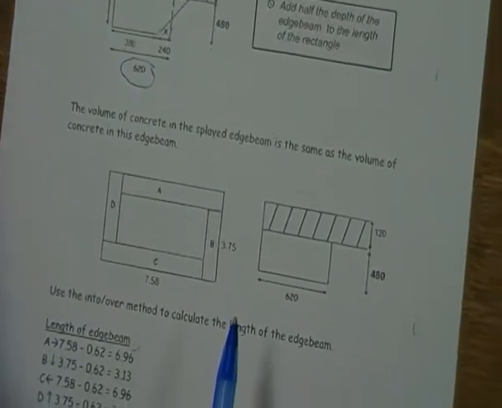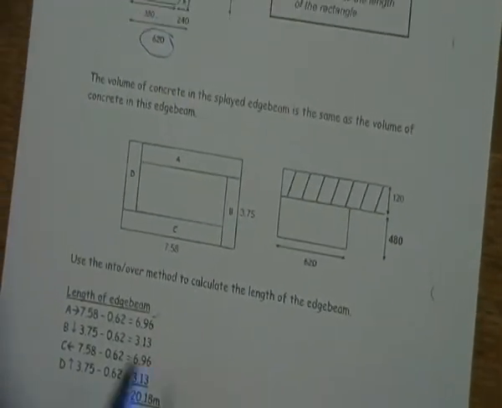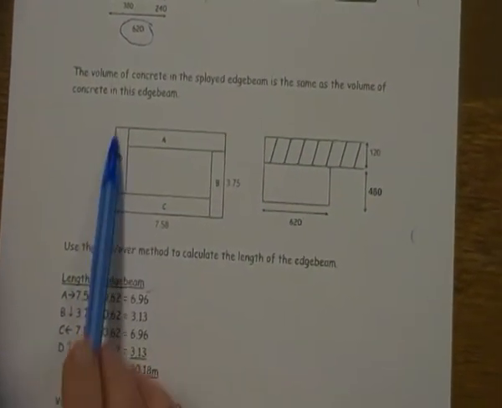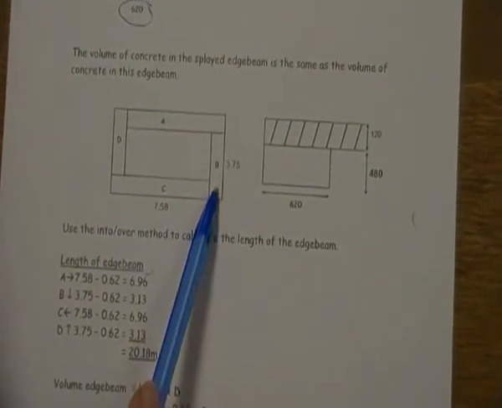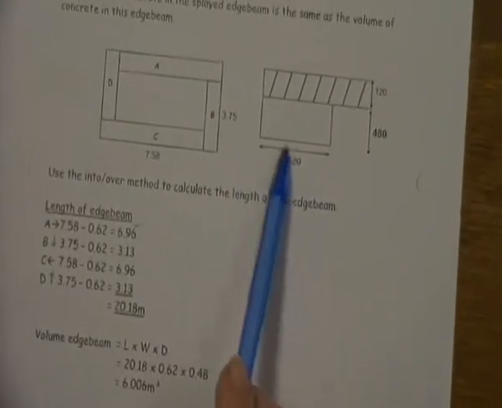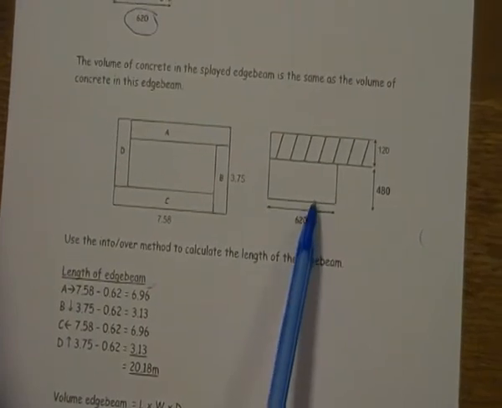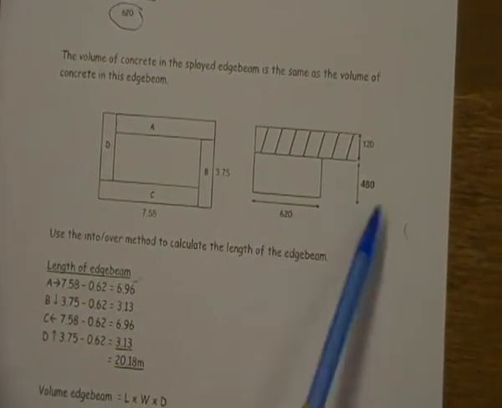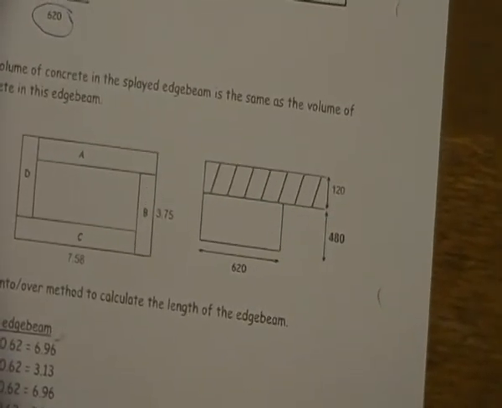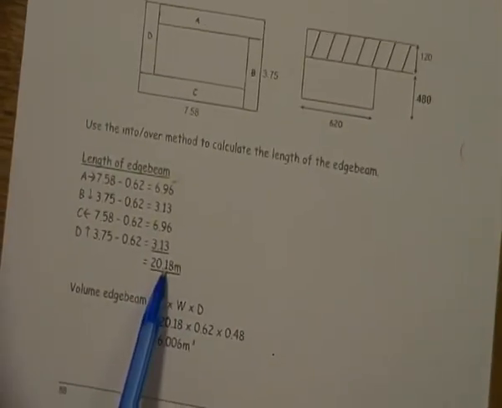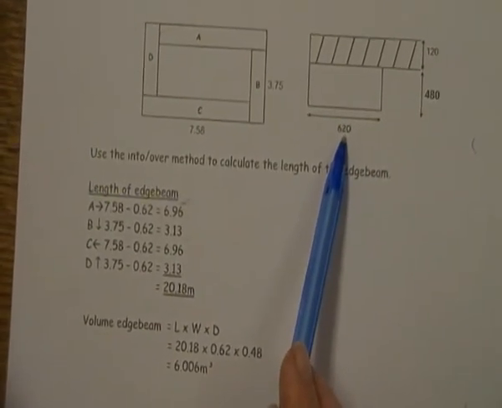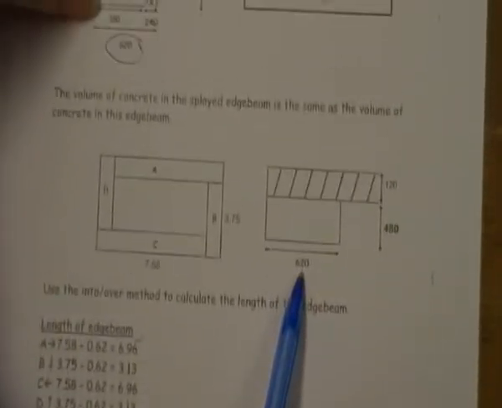To work out the calculations on this now, we have our edge beam. We're going to do our intos and overs. This is what our edge beam now looks like after changing from our splay. There's our width, there's our depth. Now to calculate the length of the edge beam, we're going to minus the new width of 620, not the 380.